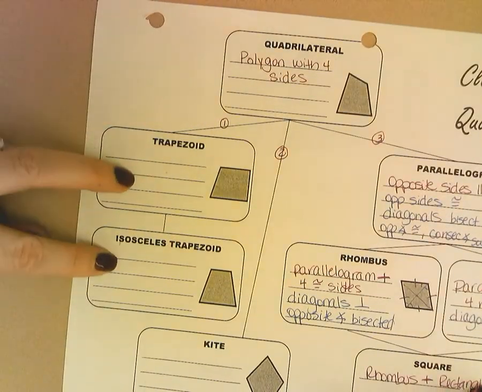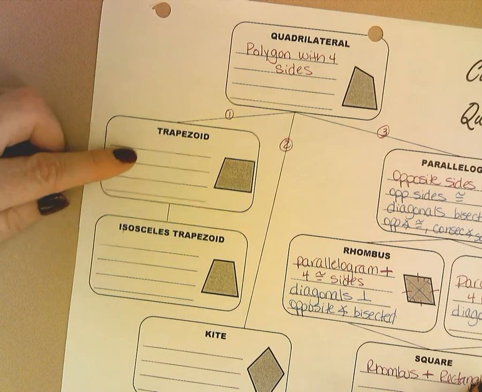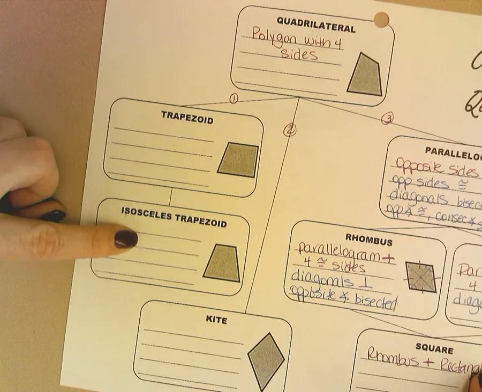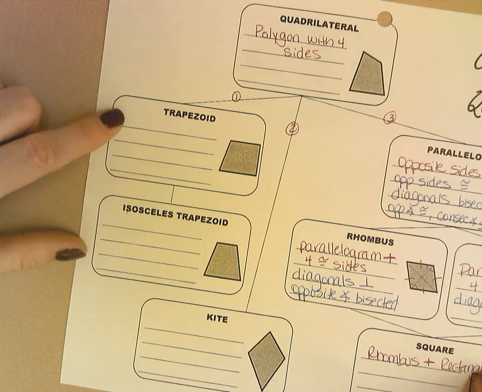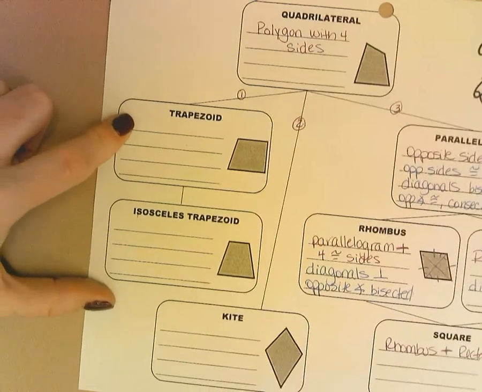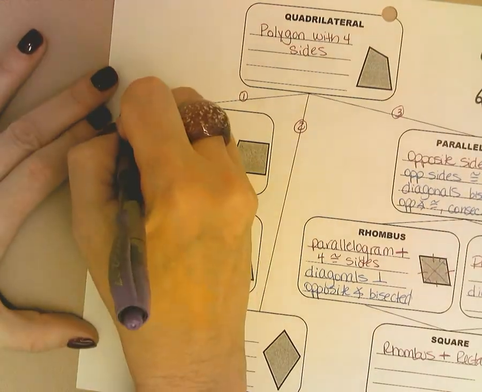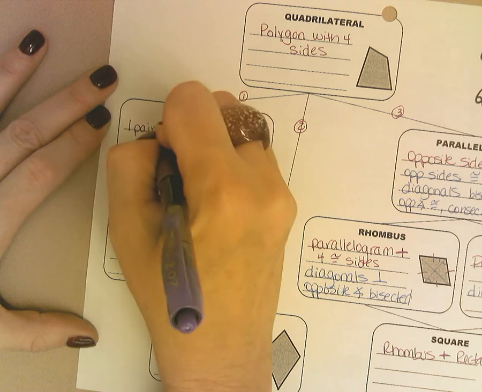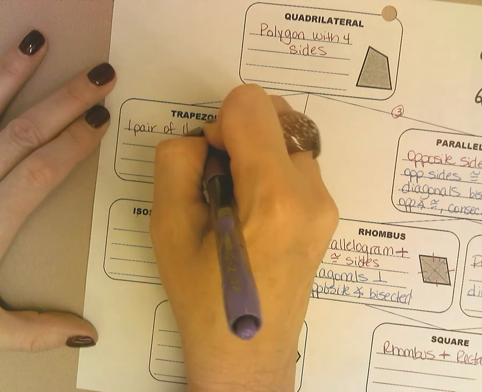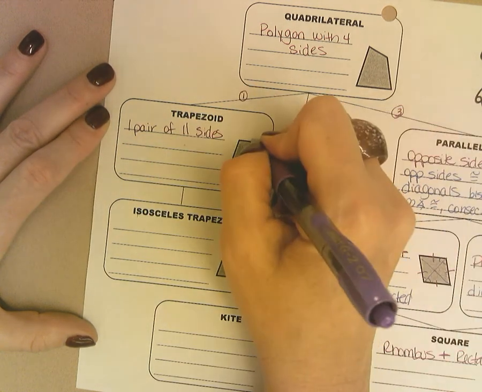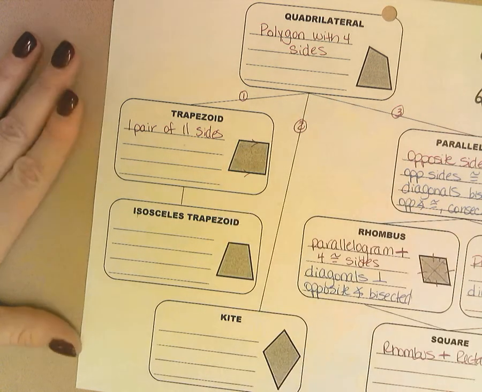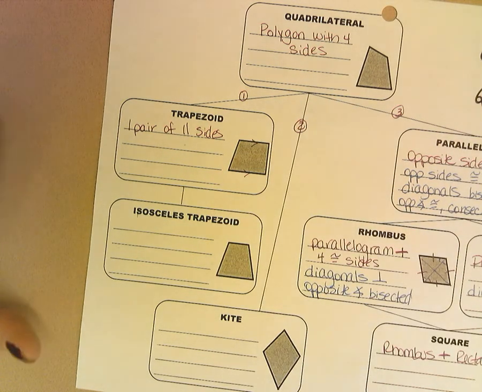Next, quadrilaterals. Let's talk about trapezoids. So you have trapezoids and then special trapezoids, which are isosceles. Your generic trapezoid, the defining feature of him is he has 1 pair of parallel sides. So one side is parallel to one side. That's it.